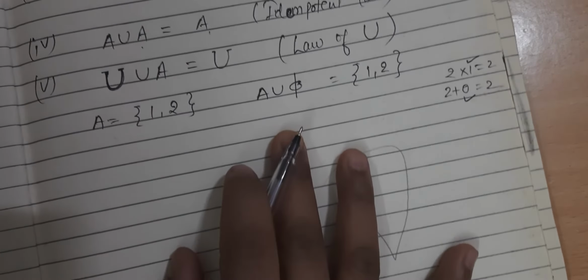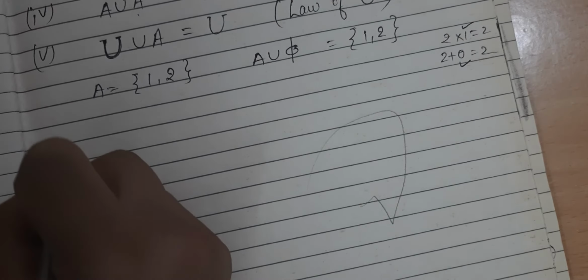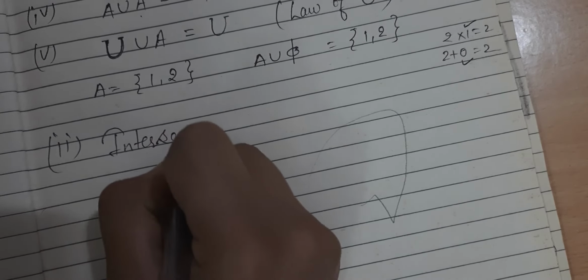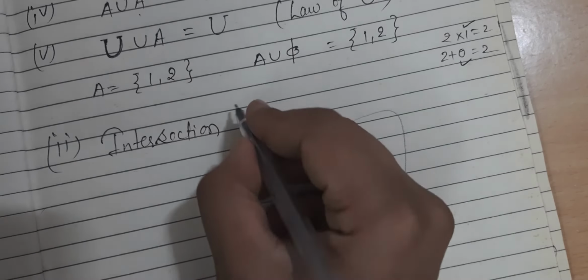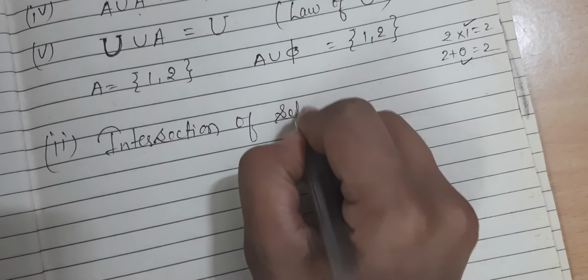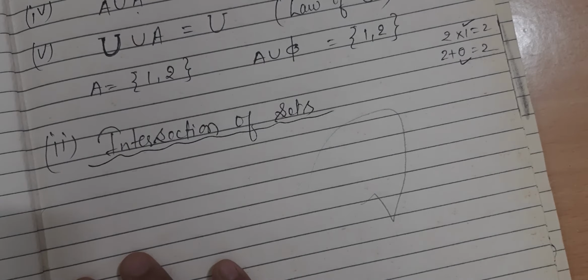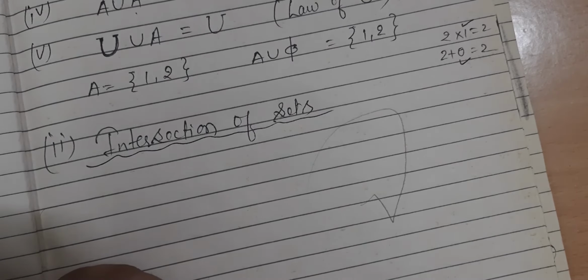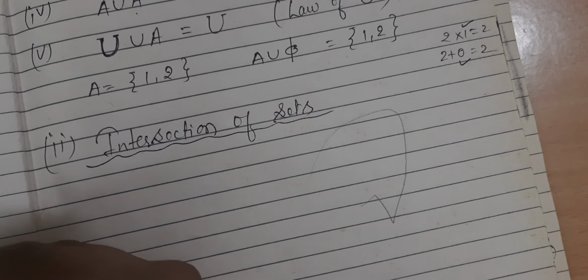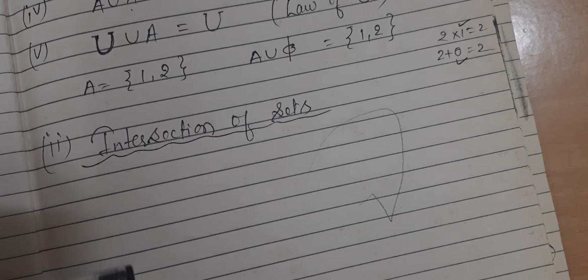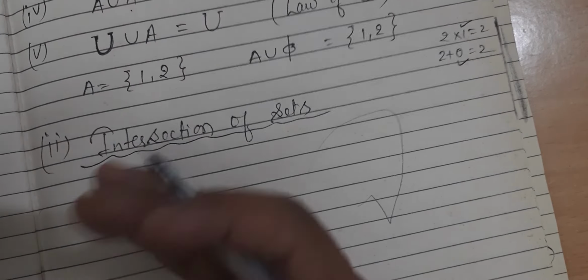So now the second operation is intersection of sets. In union, what we used to do, we used to write all the elements. The union of two sets A and B is nothing but all the elements. Intersection is just the opposite. Intersection is only common elements.